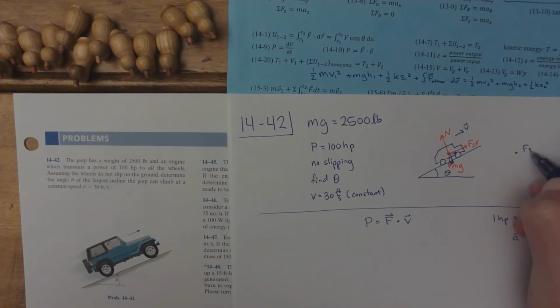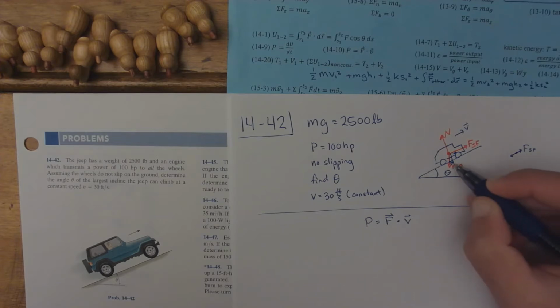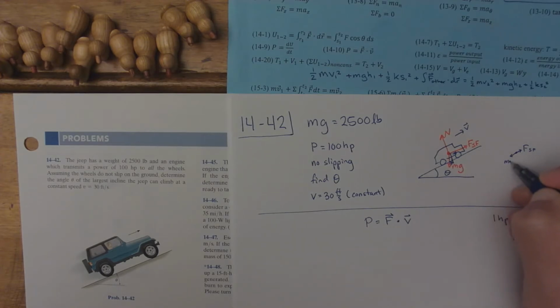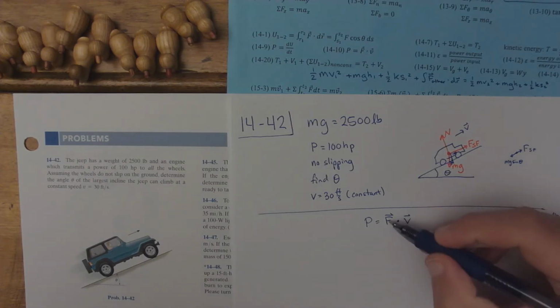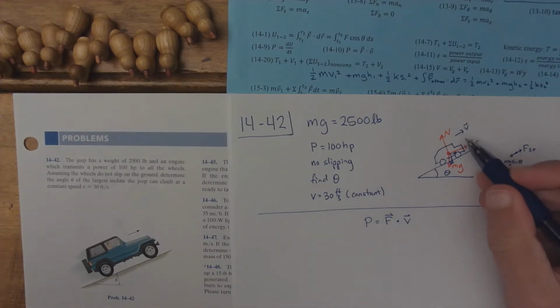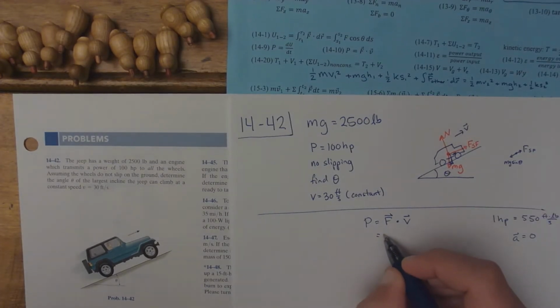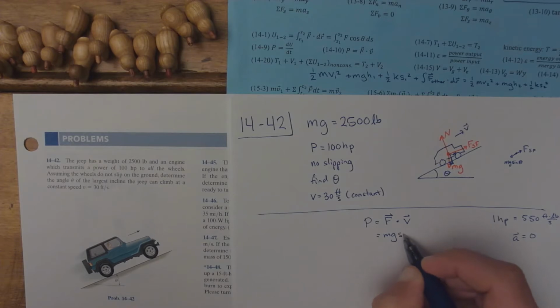So I have the force of static friction pointing up the incline and then pointing down the incline, that would be the sine component, so that's mg sine theta. So the magnitude of the force of static friction is mg sine theta. Then when I put that in here, the force of static friction is pointing in the same direction as the velocity, so I get mg sine theta times my constant velocity.